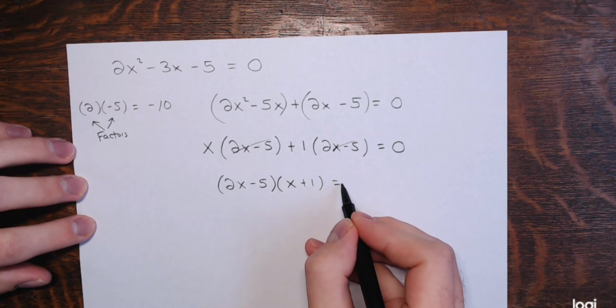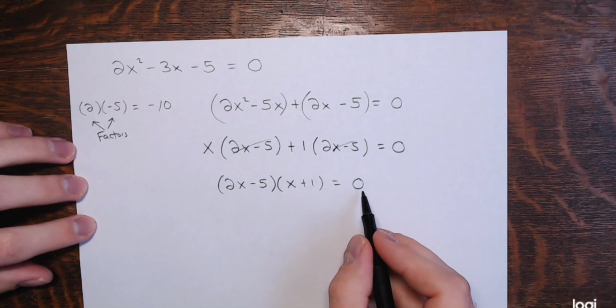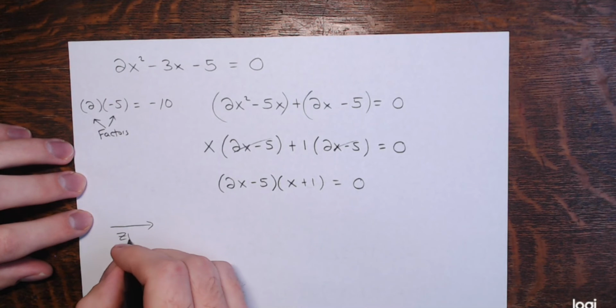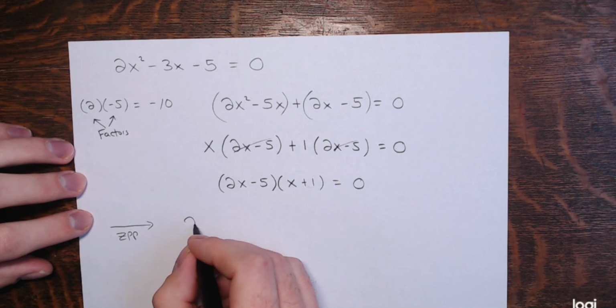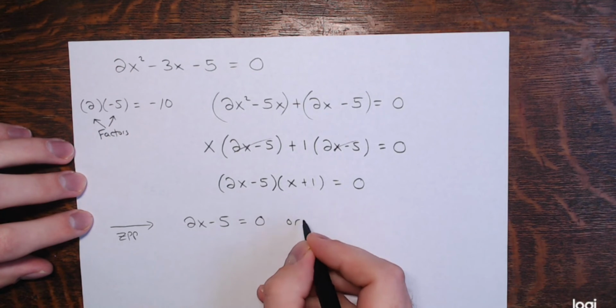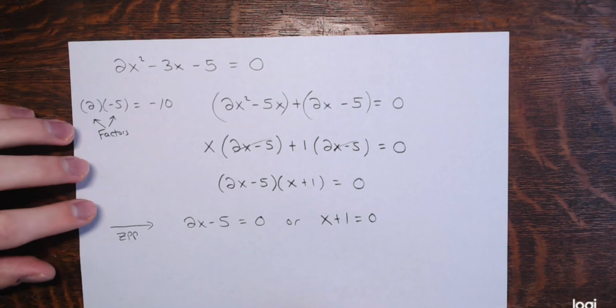And now I have a product equal to 0. So by that zero product property, either 2x − 5 = 0, or the other factor, x + 1 = 0. And then we solve these separately and check them.